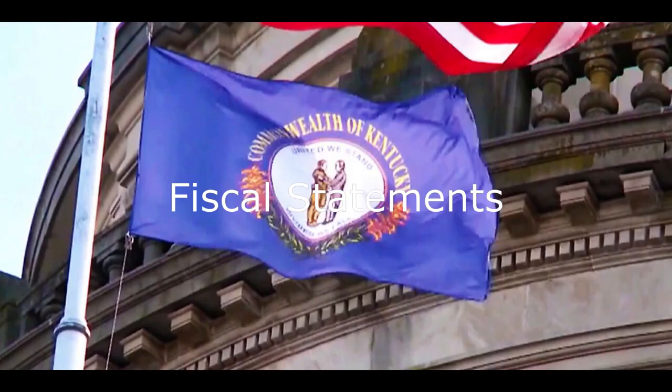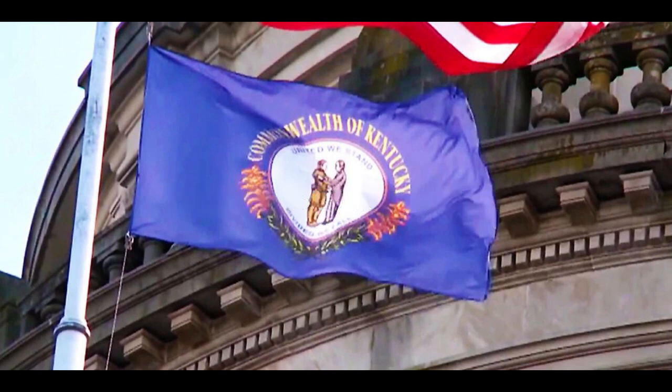Fiscal Statements. Pursuant to statutory requirements and House and Senate rules, fiscal statements are prepared that describe the financial implications of particular bills if such legislation were enacted. Fiscal statements consist of certain components that are prepared as necessary depending upon the subject matter and scope of the legislation. The components of fiscal statements follow.